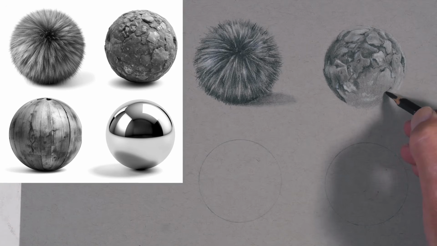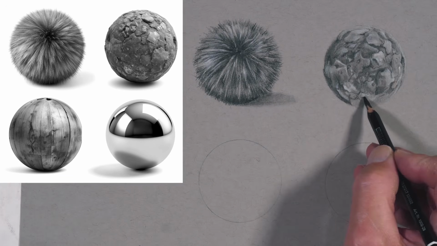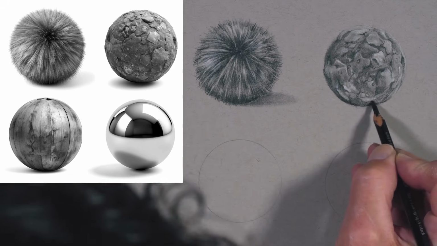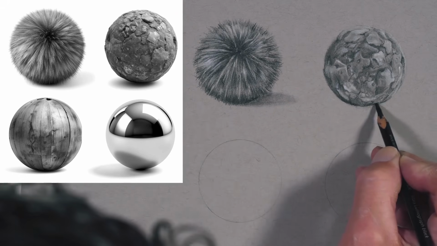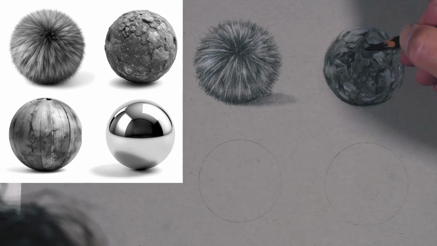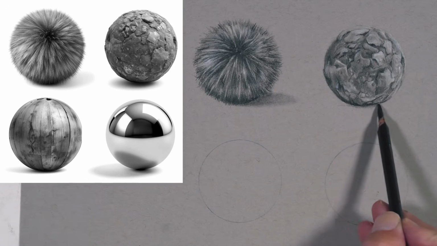You can be a little bit more freeform with a rocky texture like this because there's irregularity in the rocky texture. In other words, you don't have to copy your photo reference exactly. As long as you get the value relationships correct, then you should be able to create a convincing rocky texture. We'll gradually switch over to a 4B pencil to make some of the values much darker, increasing the range of value and the contrast within the scene.